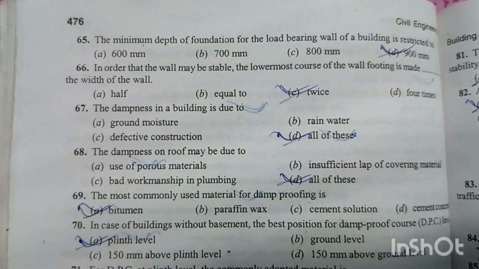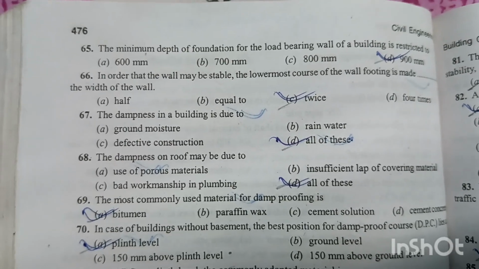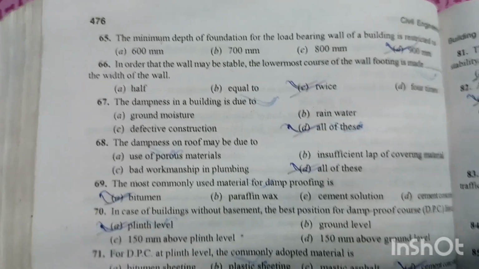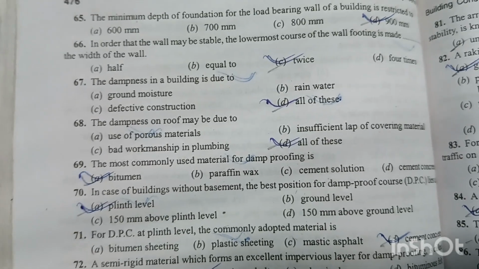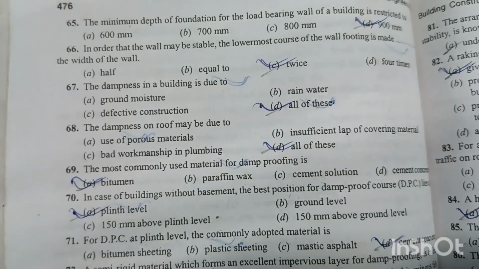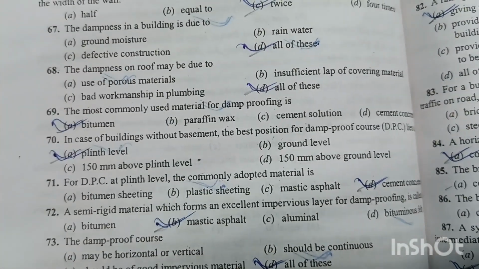Question number 66. In order that the wall may be stable, the lowermost course of the wall footing is made twice the width of the wall. Option C is the right answer. Question number 67. Dampness in a building is due to the ground moisture, drain water, defective construction. Option D is the right answer, all of this. Question number 68. The dampness on roof may be due to the.